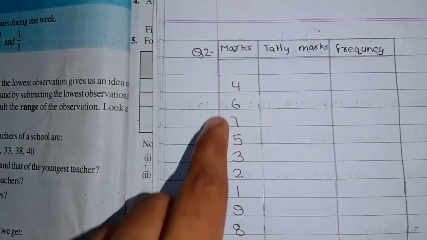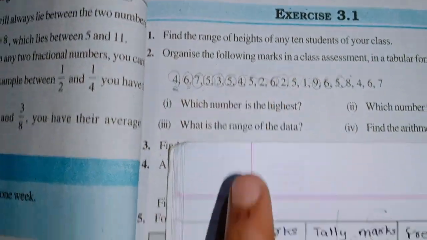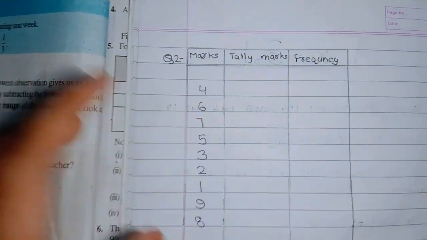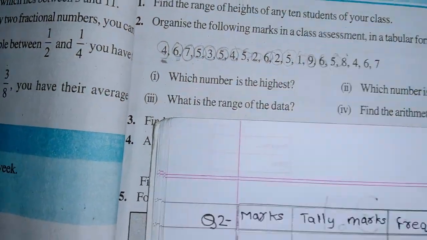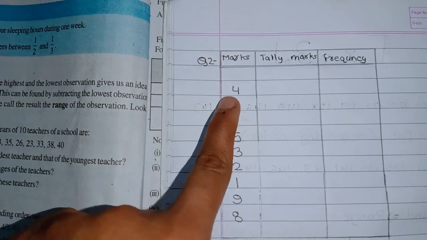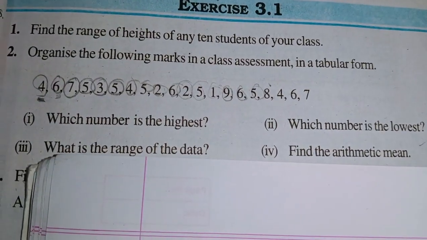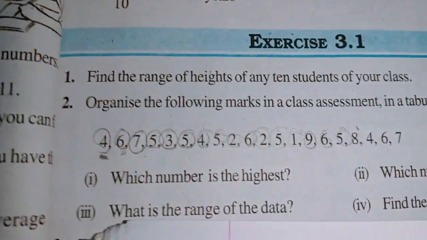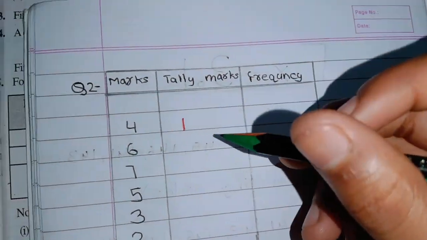So this is how we write marks, because we are supposed to be finding the marks. So tally mark and frequency. So I've written the numbers. We have to see how many times they occur in this series of numbers. So first digit is 4. 4 comes one time. So we'll count the number and then we'll draw a tally mark. So first number is 4. So I have made a tally mark with red pen.